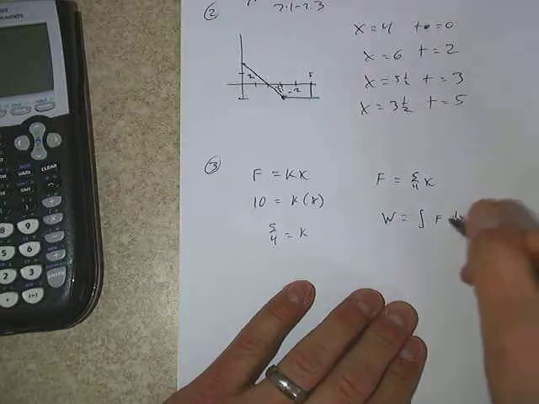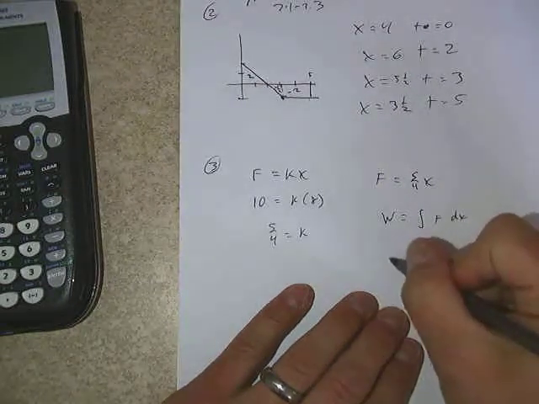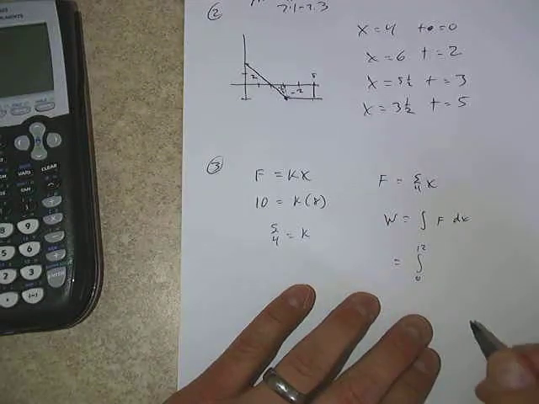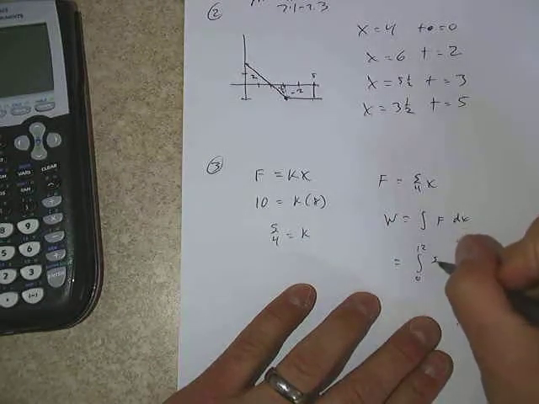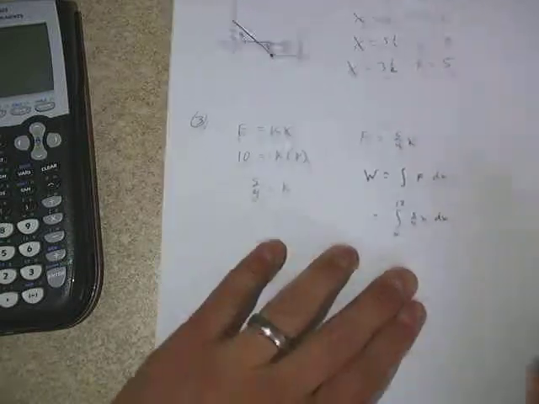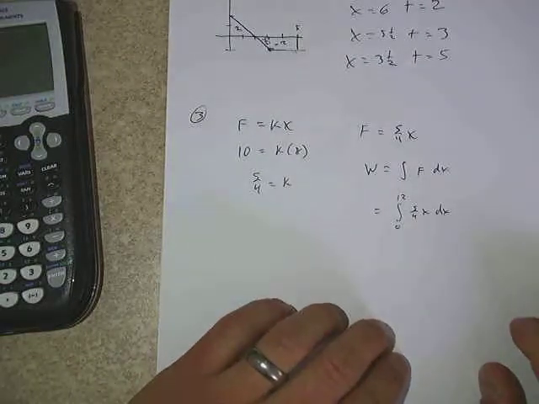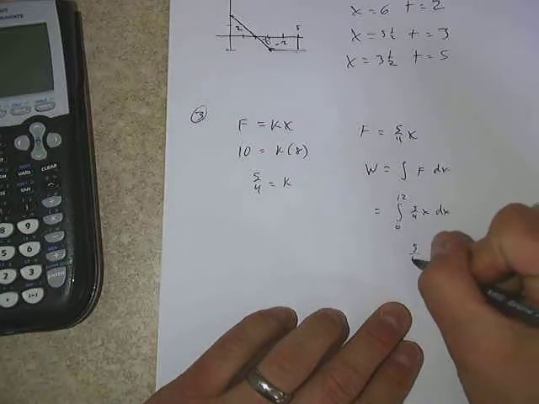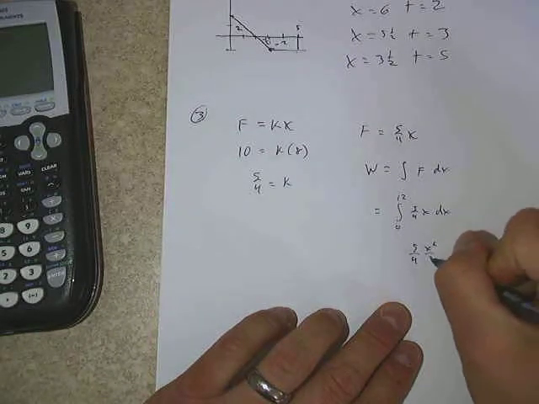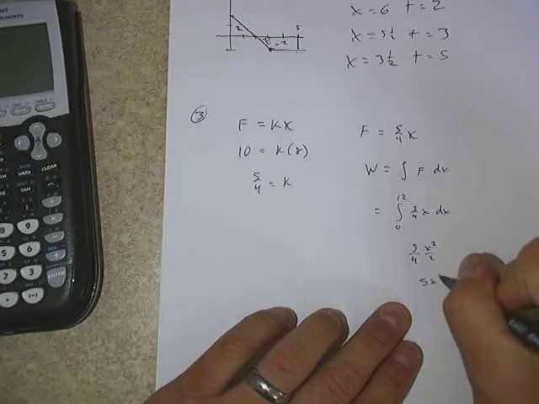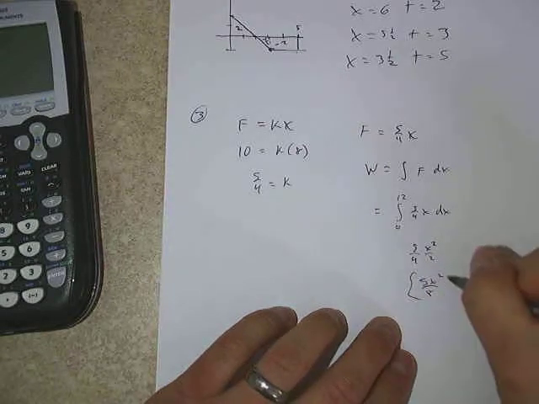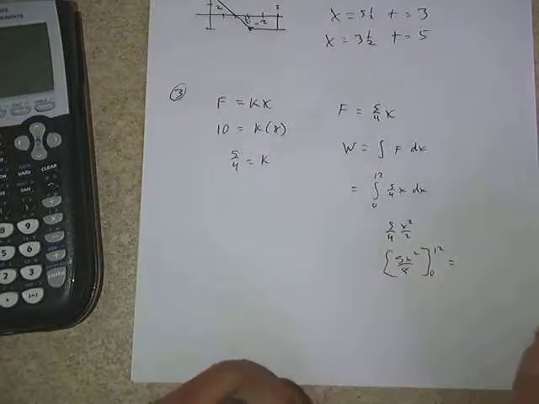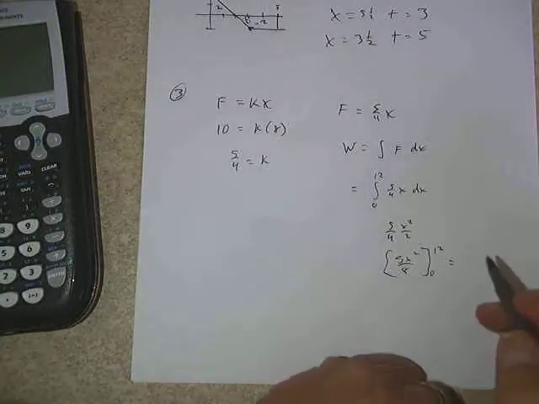Okay. So bottom line is it says how much work should be done to stretch the spring from its natural length to 12 centimeters beyond its natural length. Okay? And ultimately, work done is an integral of a force function. And so with that said, our work done is going to be from 0 to 12, natural length being 0, 12 being where we want to stretch it to. And our force equation is 5/4 x dx. So that's going to be our setup here to determine how much work is done.